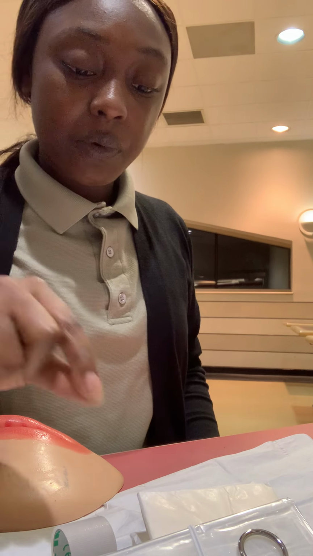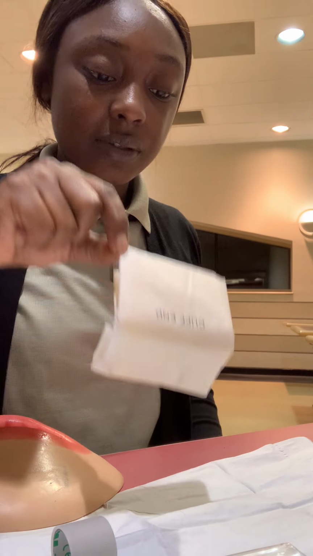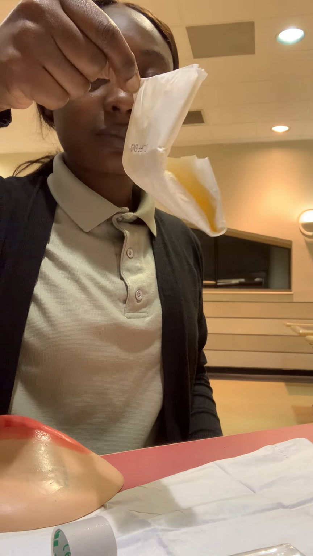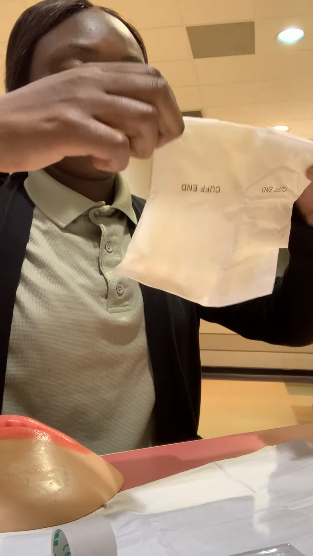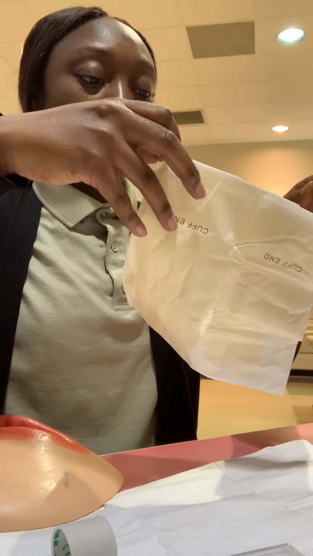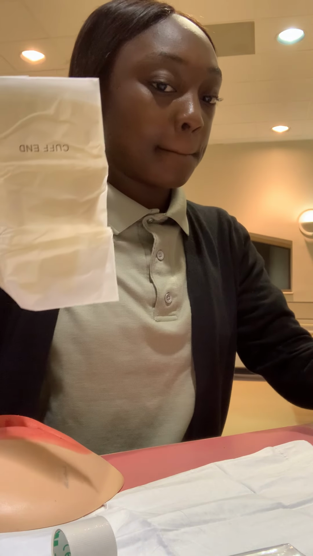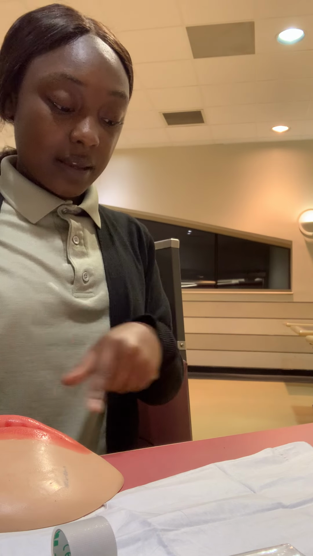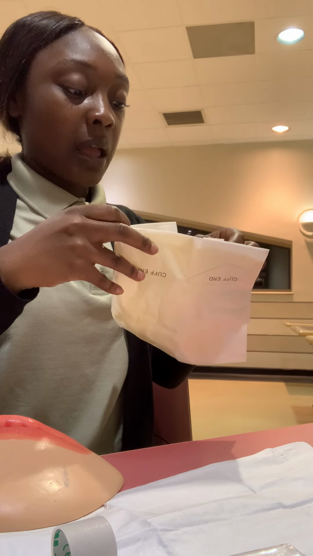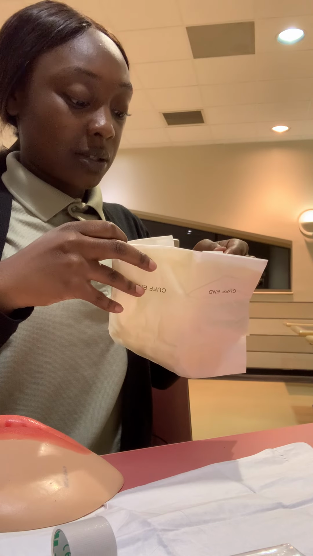So next I am going to take my gloves and open them. I'm going to place them right here where I can see, because I don't want to turn my back on a sterile field.